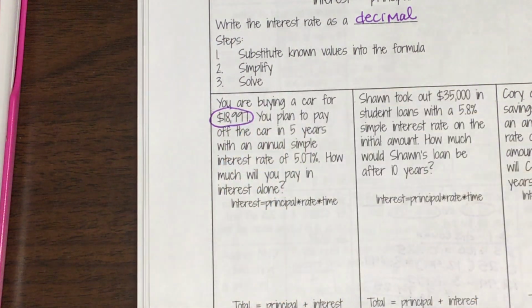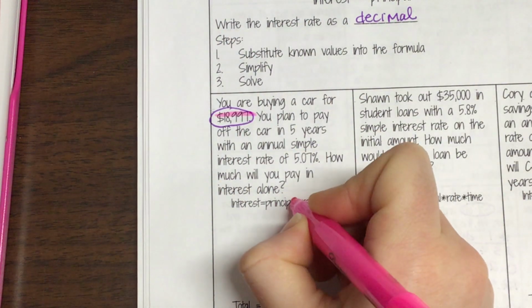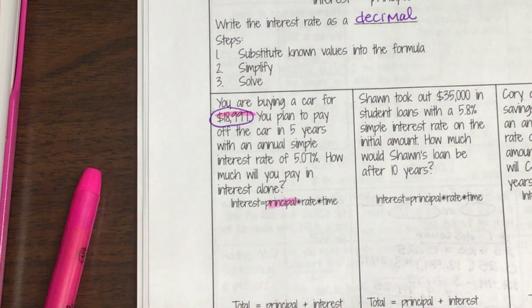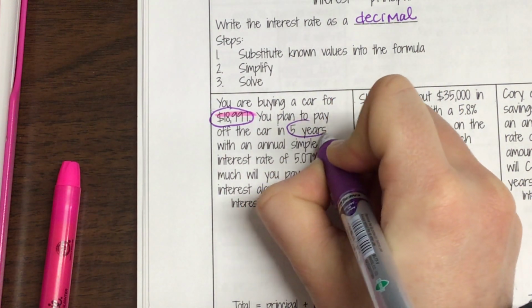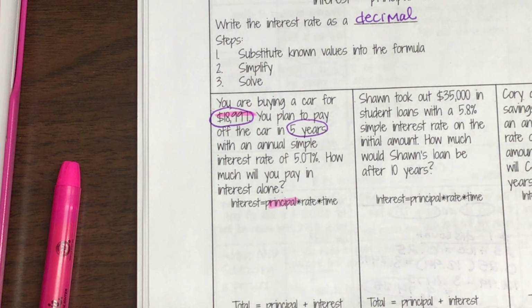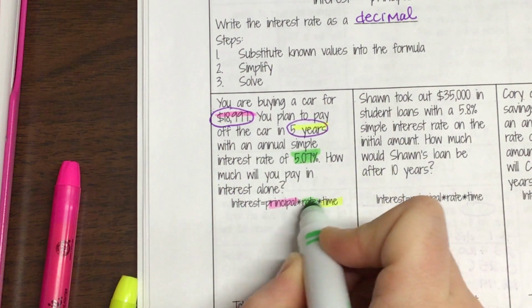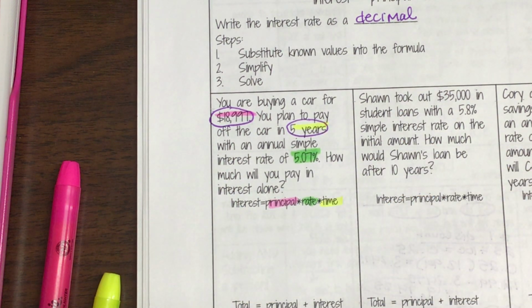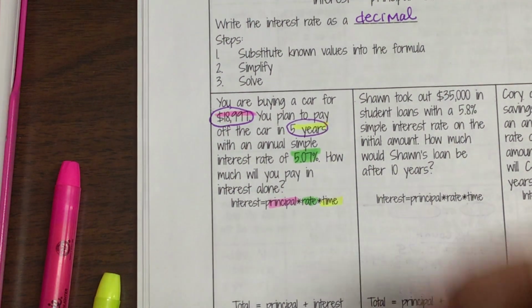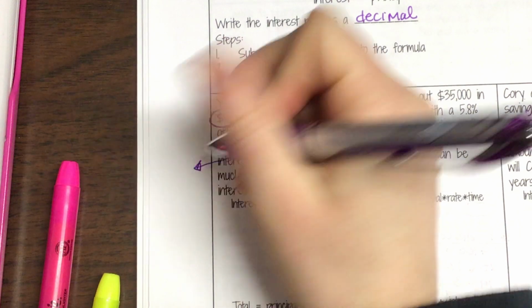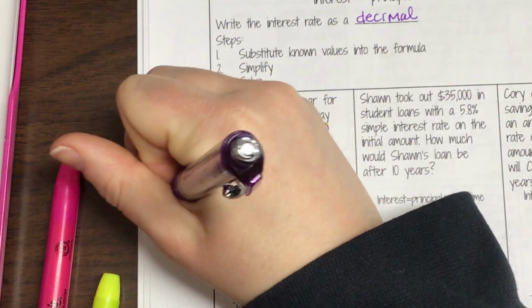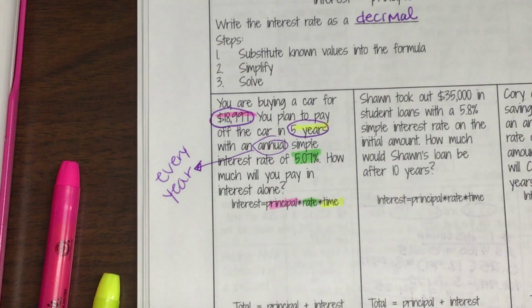So this 18,997, that is the principal amount. This 5 years is your amount of time. And then this percentage, this 5.07% is your interest rate. Real quick, I want to point out the word annual means every year. Okay, annual is per year.